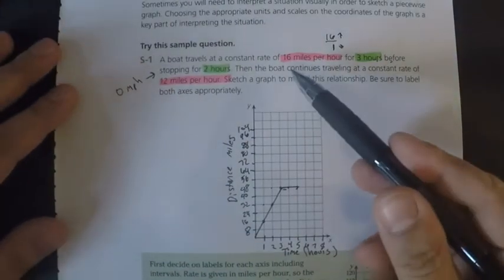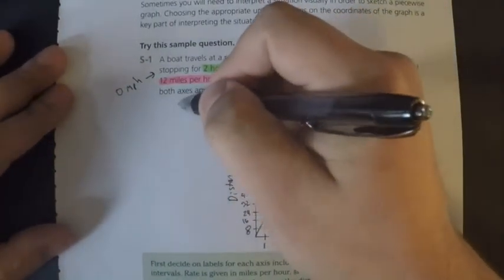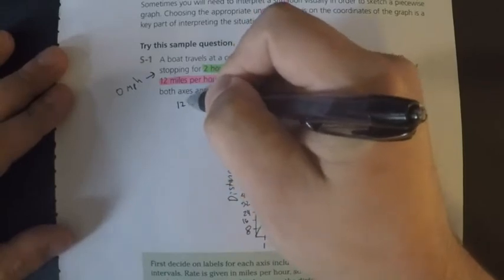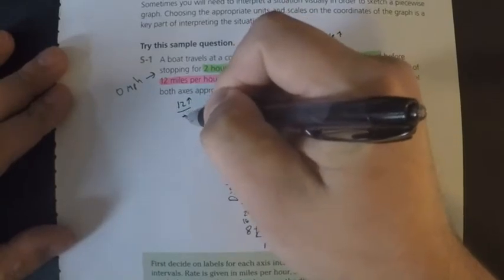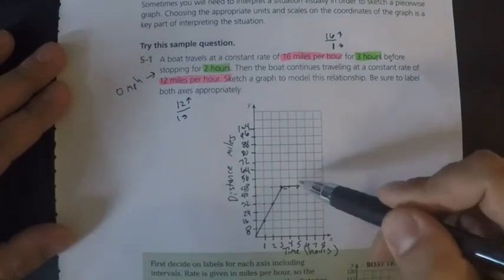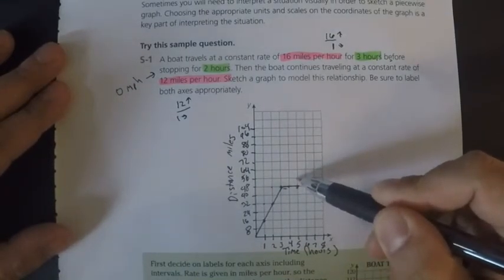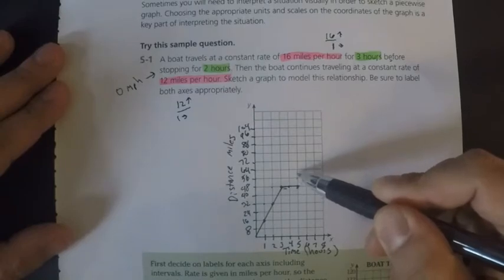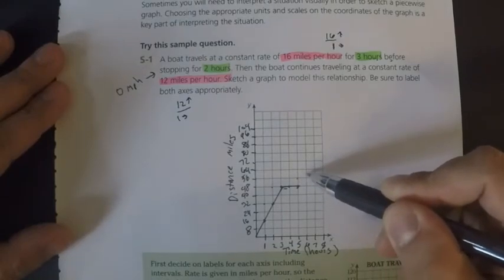And then the last part, they went at a rate of 12 miles per hour. So 12 miles per hour means we go up 12 while we go over 1. So starting here, we'll try and go up 12. When we go up 8, that's going up. Then we have to go up another 4, which would be half of this box.